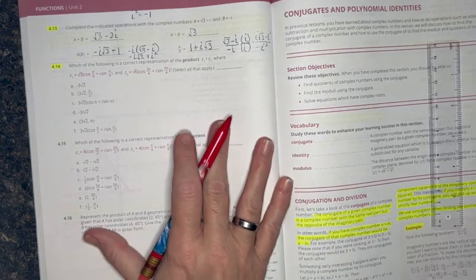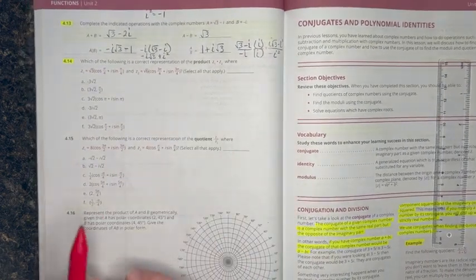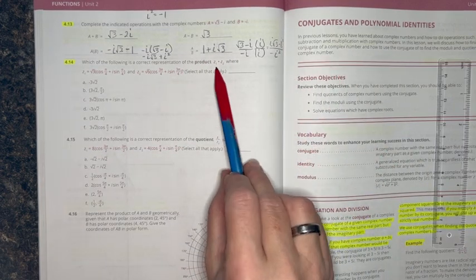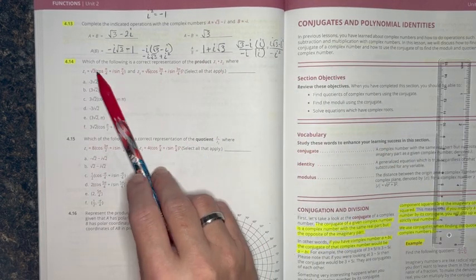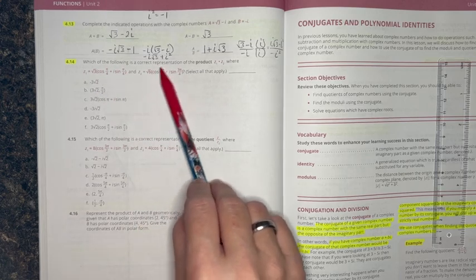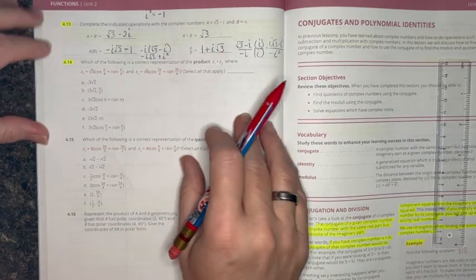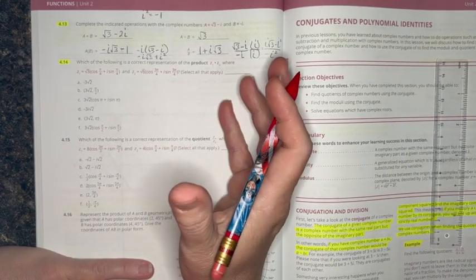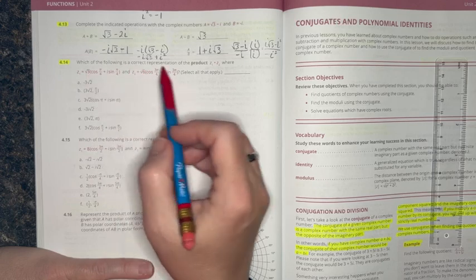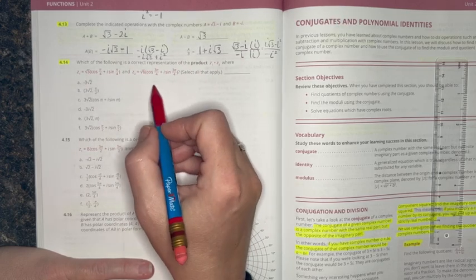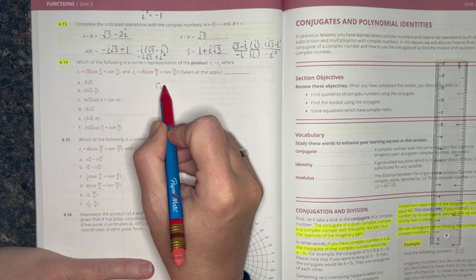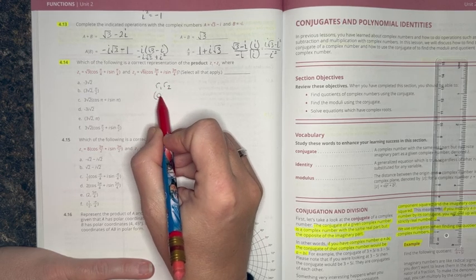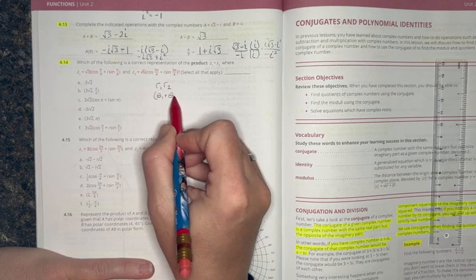Let's take a look at number 14. For number 14, it says, which of the following is a correct representation of the product of z sub 1 times z sub 2? Where z sub 1 is this and z sub 2 is this. Select all that apply, which makes it sound like there's more than one answer, but let's take a look. Remember, when we multiply these in polar form, we're going to multiply r sub 1 times r sub 2, and then we're going to add theta sub 1 plus theta sub 2.